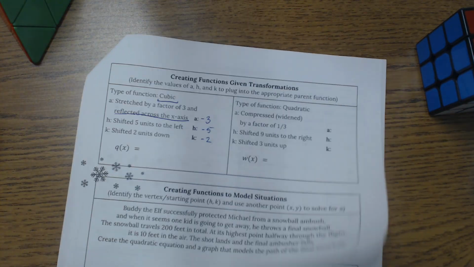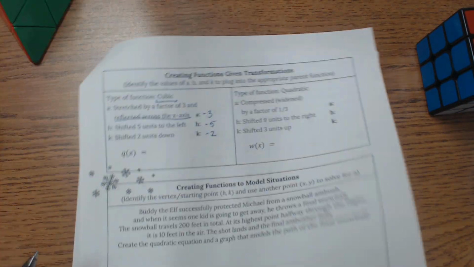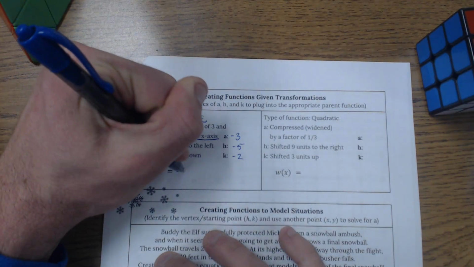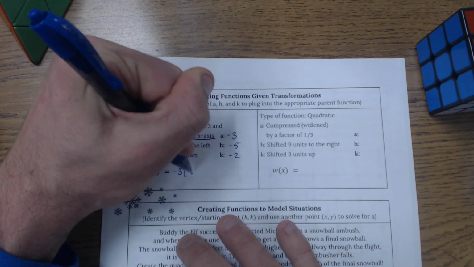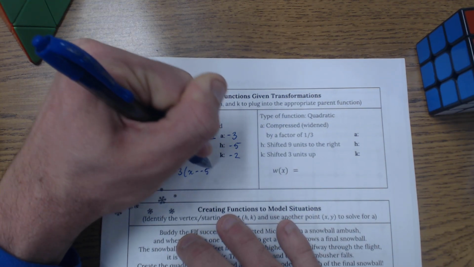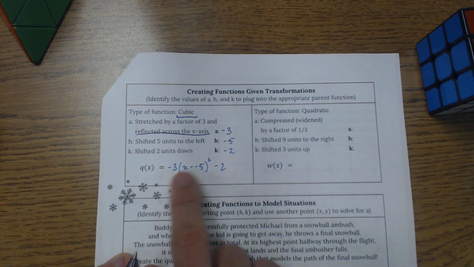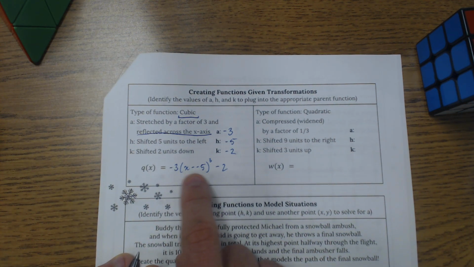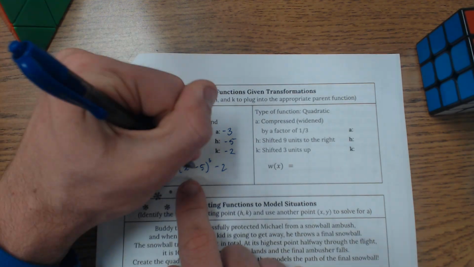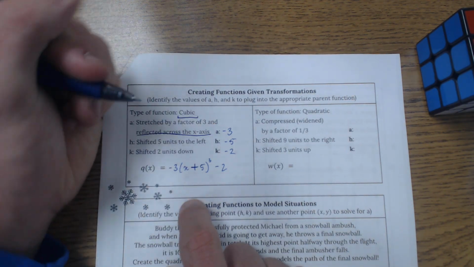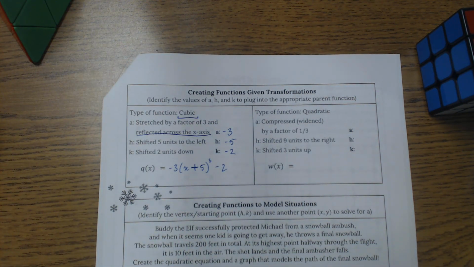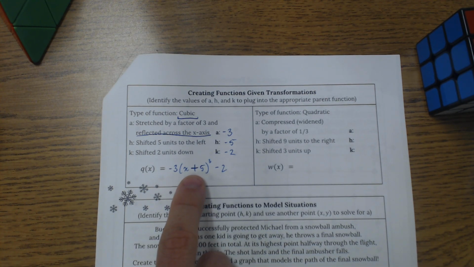Now that I know my a, h, and k, here's my equation for a cubic. I'm just going to plug those 3 values in where they appear. Just like that. Here's my x minus h. It's x minus negative 5. I don't like how that looks. It's the same as adding. That is why when you have a negative h, it flips from a negative to a positive.